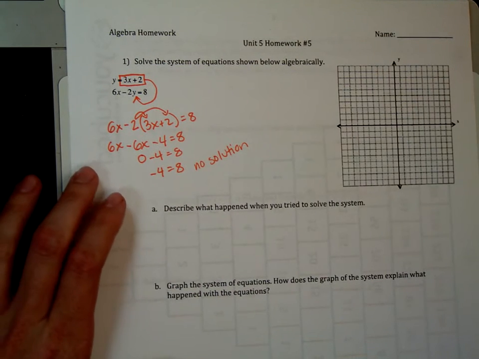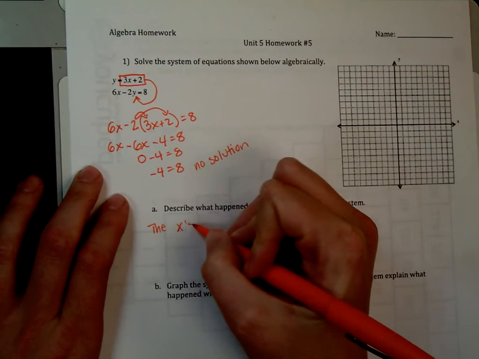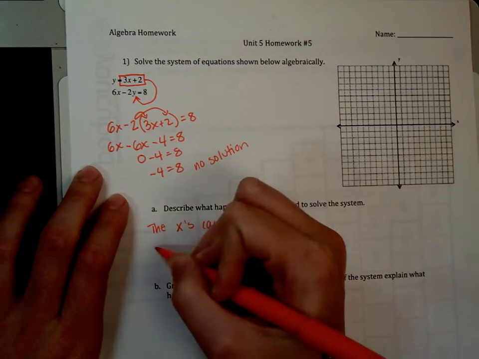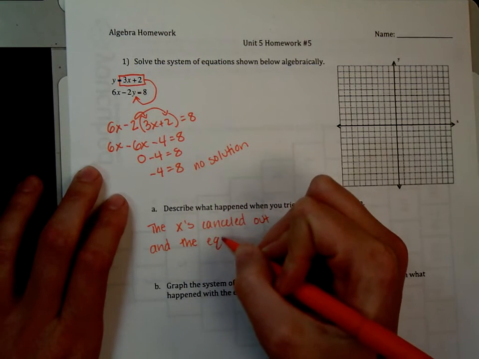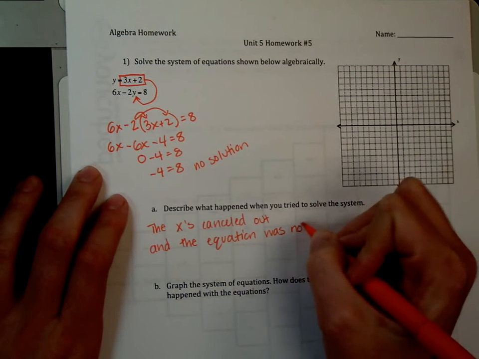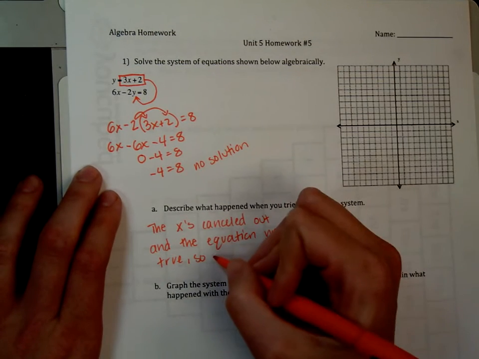So what happened when we tried to solve the system was the x's canceled out. And the equation was not true. So there is no solution.